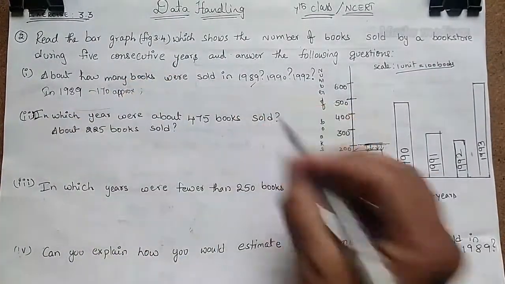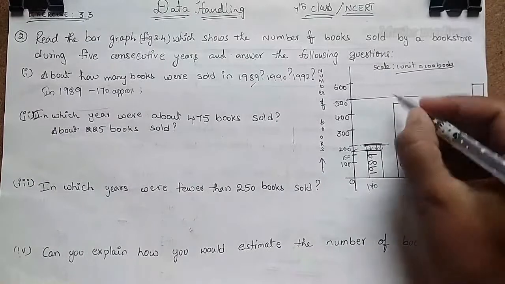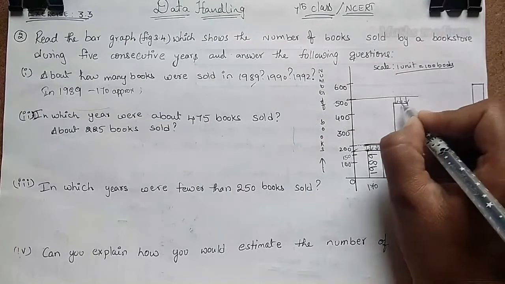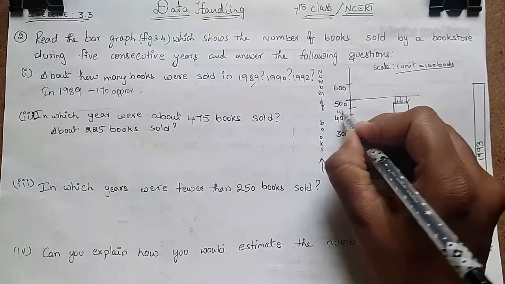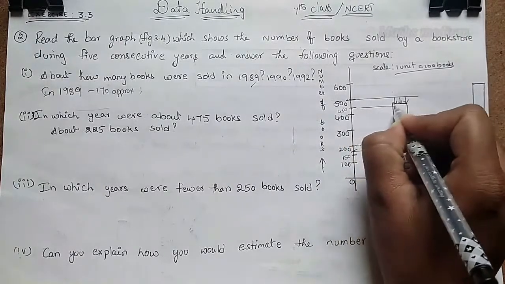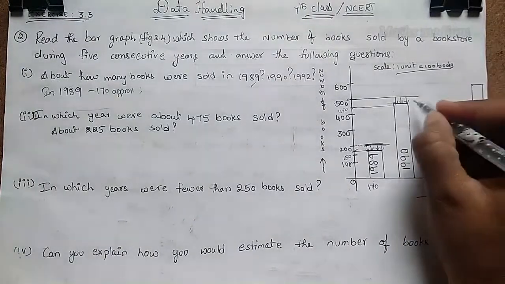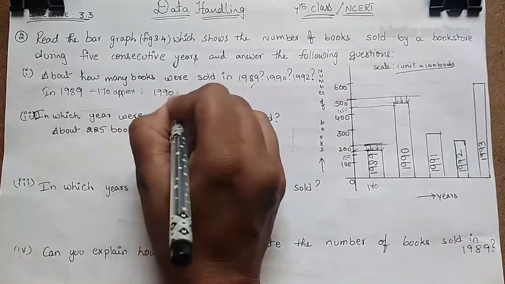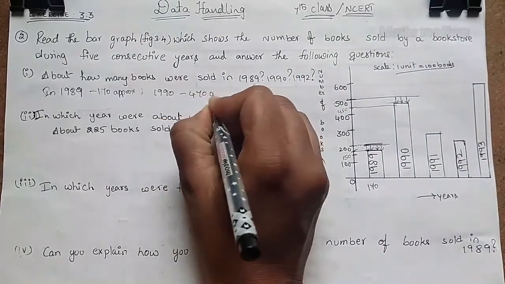Next, in 1990, make a mark like this. This was the 500 line, but there was a small gap between the 500 line and the bar. The same application is applicable here. This is 450 and this is 500. The middle point is 450, but the bar is just above 450. It seems to be 470 or so. I am taking it as approximately 470. So in 1990 approximately 470 books were sold.